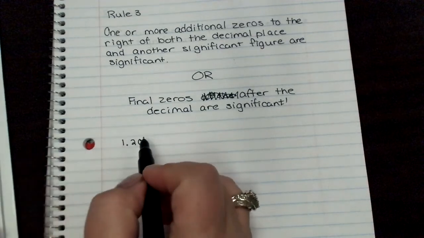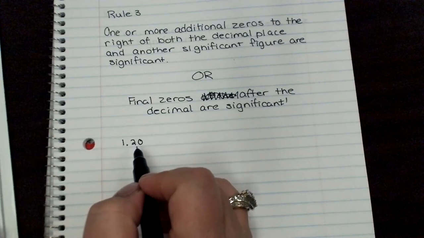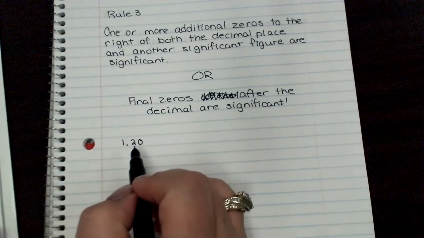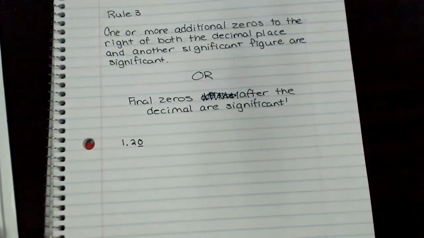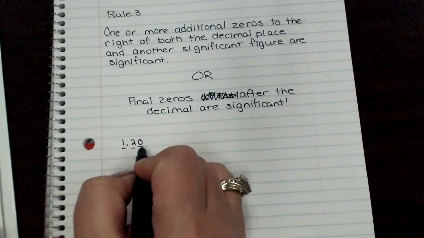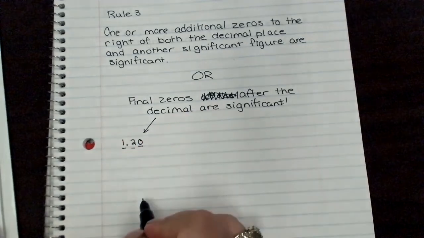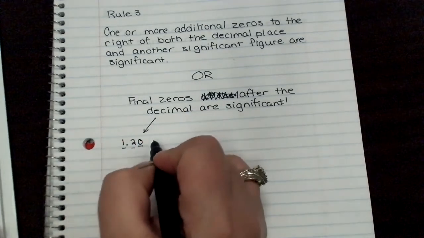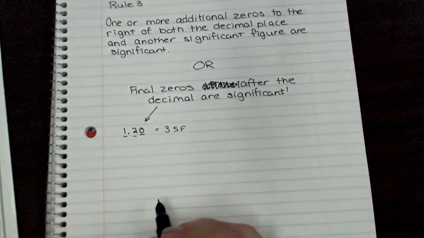Perfect. You know, this could have been like a 2 or a 3 and it just didn't round up. But when I show 0, that means that I have 1.2 on the money. So this 0 becomes significant. If I was counting how many sig figs, that would be 1, 2, and this 0 is significant because it is the final 0 after the decimal place. So that means I have 3 sig figs.